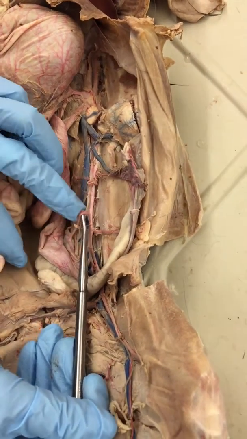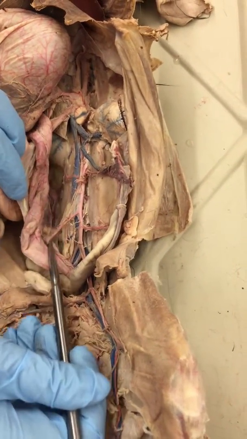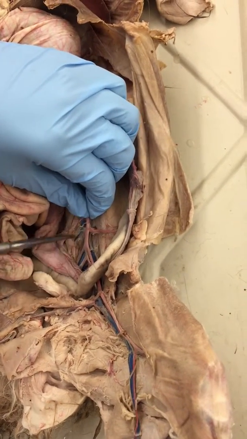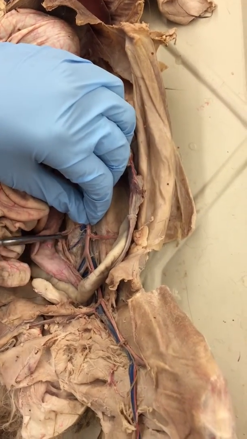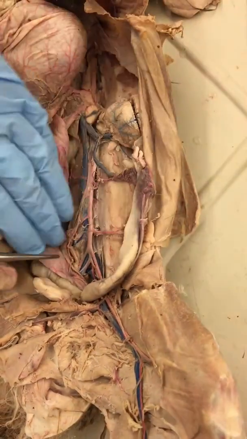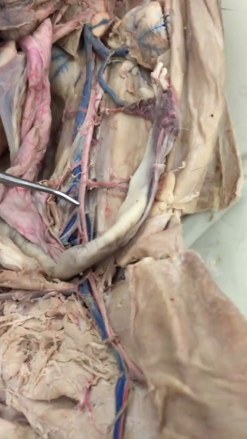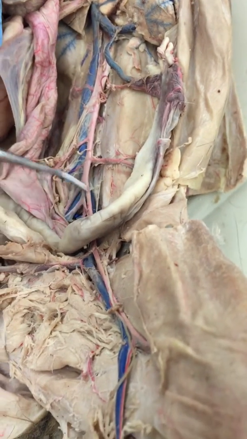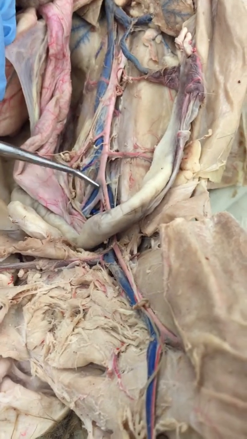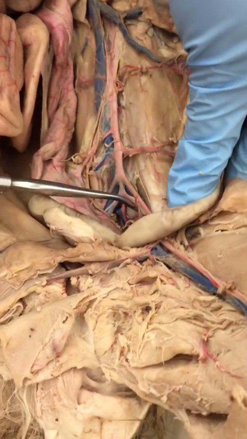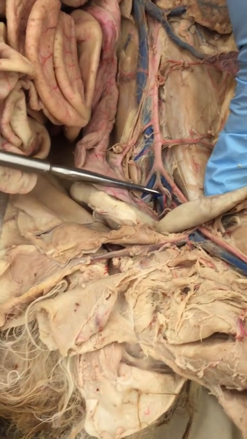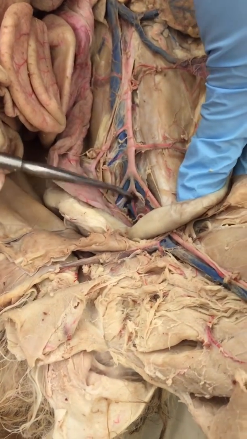This branch will be the inferior mesenteric. It goes right into your large intestine. And this branch right over here will be your iliolumbar vein and artery. You can see the pink and the blue. Down here, for the arteries, you'll have the first branching, which will be the external iliac. The one right in the middle will be your common iliac. The second branching will be your internal iliac artery, and the one in the middle will be your caudal artery.